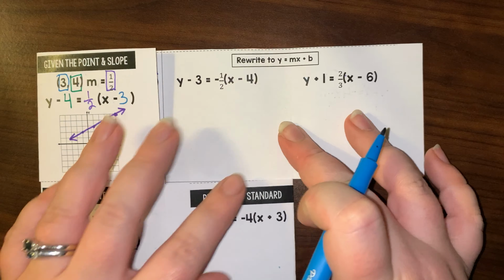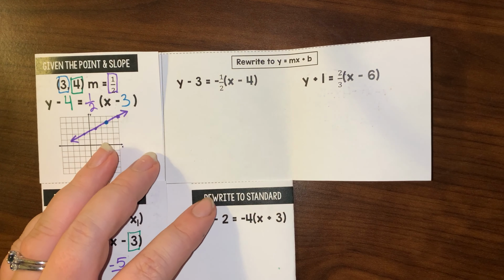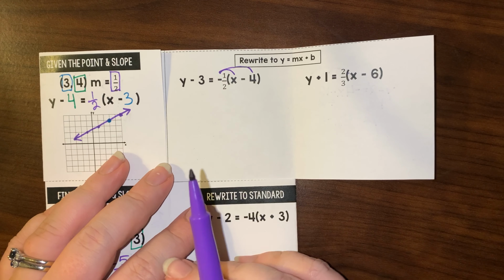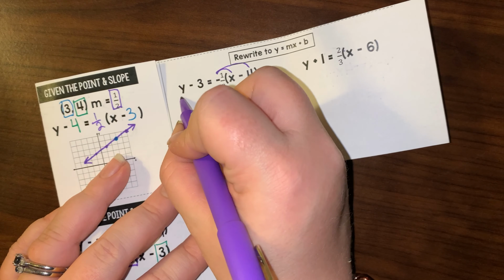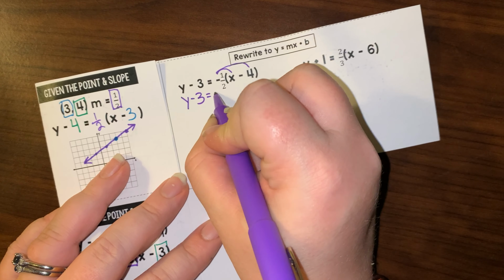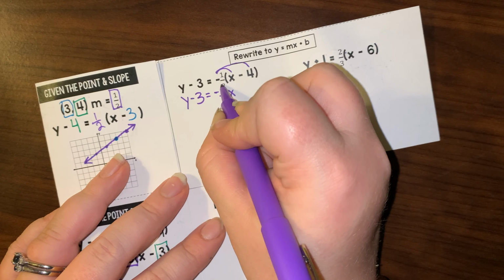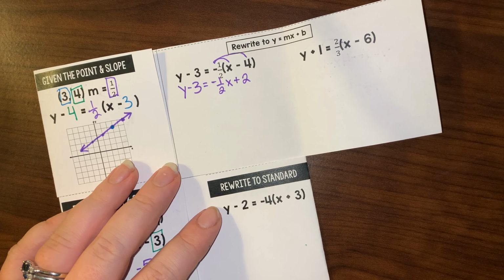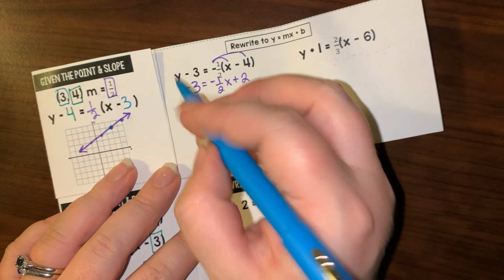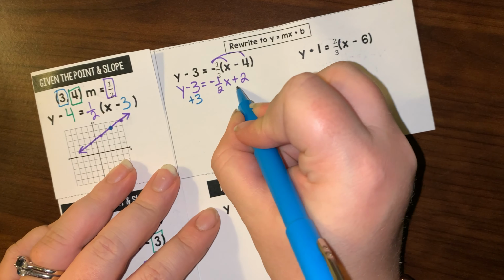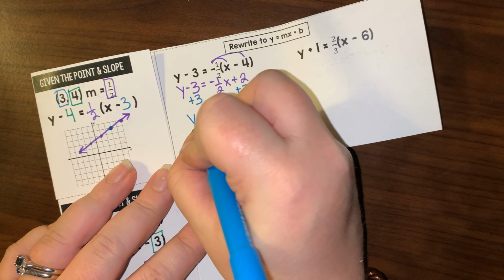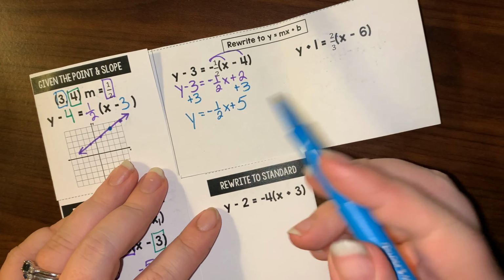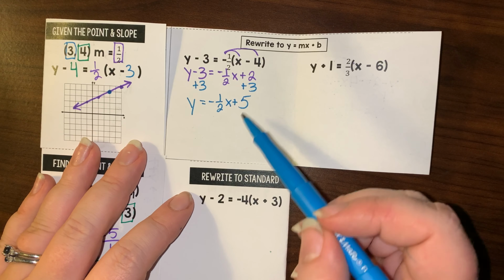Just to show you a couple more examples, here is our slope-intercept form. The first thing I always want to do is distribute my slope to everything within the parentheses. So this would be y minus 3 equals -1/2 x, and -1/2 times -4 is +2. Then I have this -3 hanging out with my y, so I have to add 3 to both sides. I get y equals -1/2 x plus 5, where my slope is -1/2 and my y-intercept is +5.